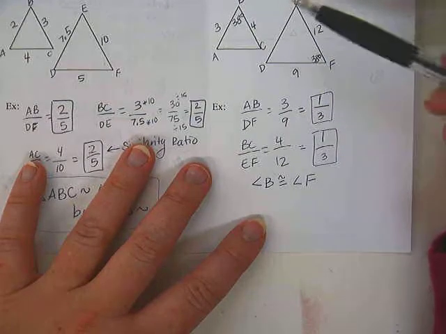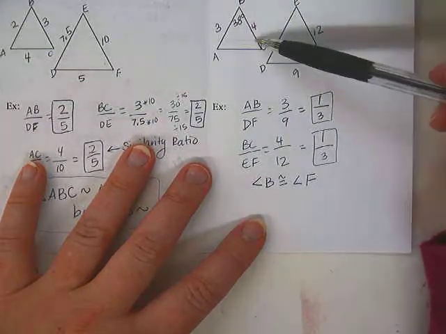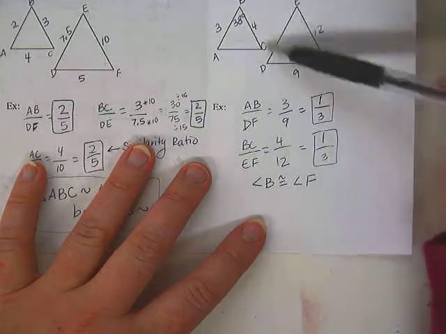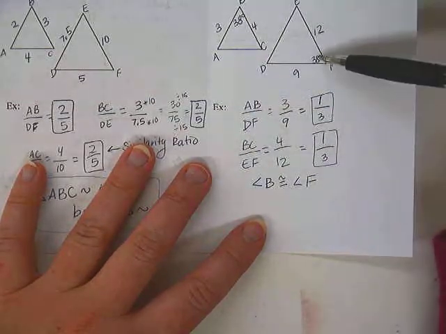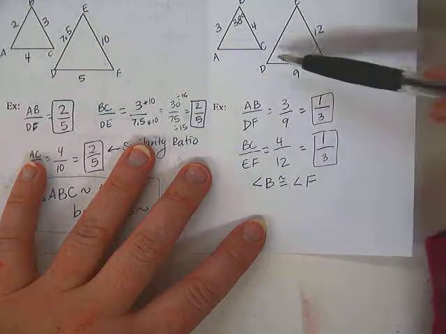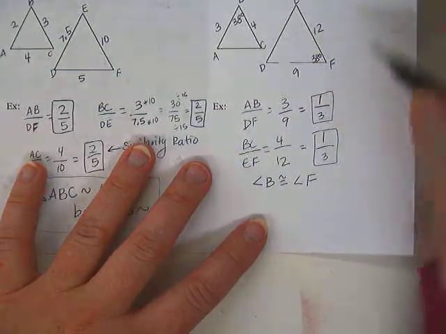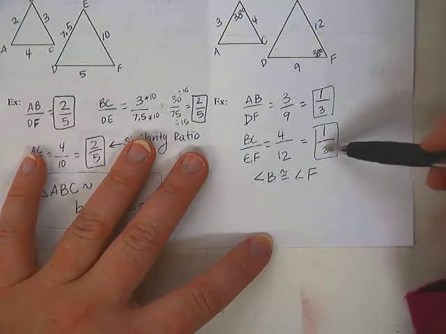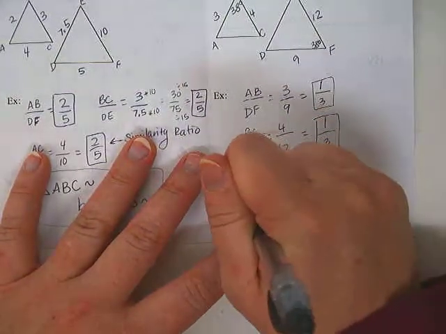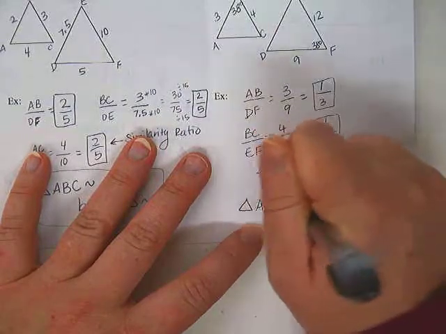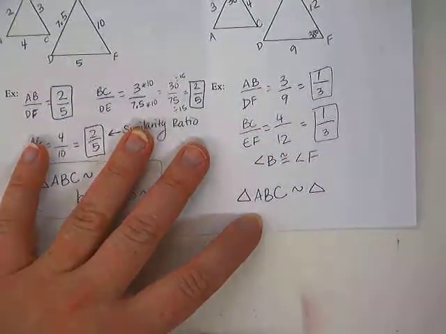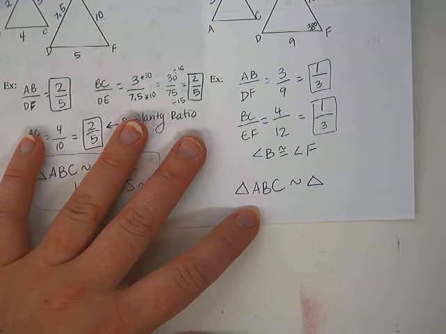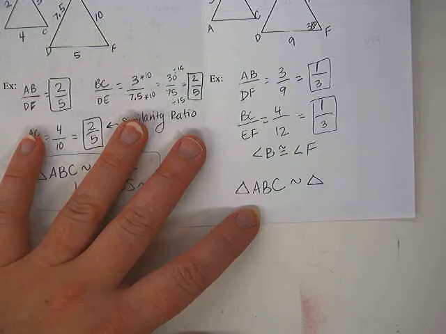Angle B is congruent to angle F. And are those the included angles? Is that angle between the two sides? Is angle B between the two sides that we used? Yes. And is angle F between the two sides that we used? Yes, it is. So those are the included angles. So guess what we've got? Side, angle, side. So triangle ABC is similar to what triangle?